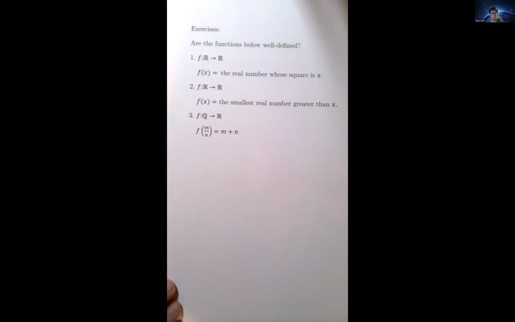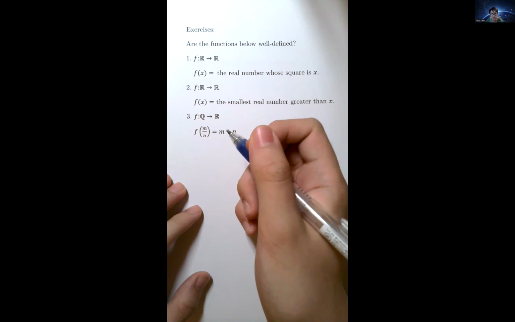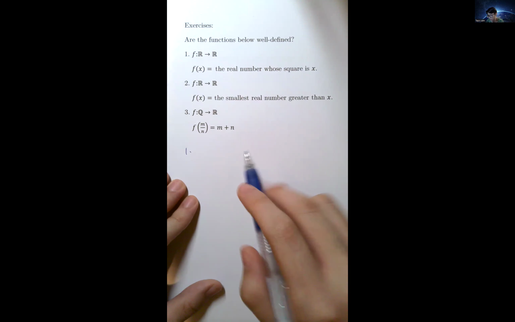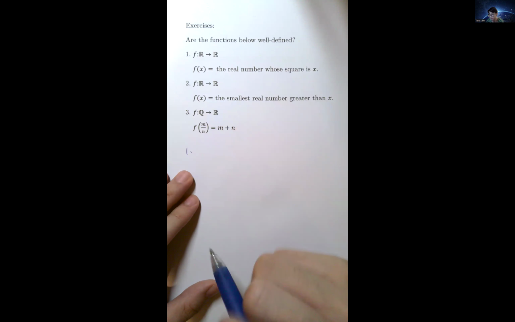Okay, I hope it's clear. Are the functions below well defined? Actually the answer to all of them is no, they're not well defined. For the first one, f(x) the real number whose square is x, what do we mean?